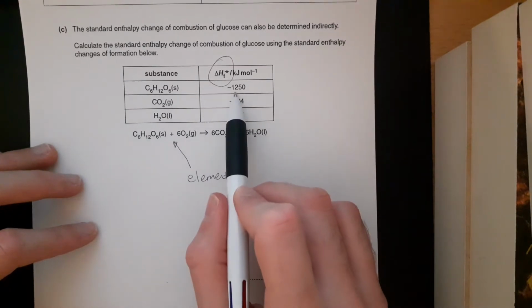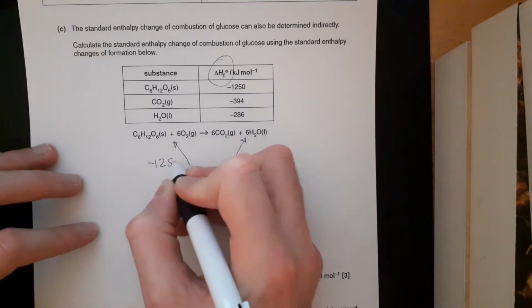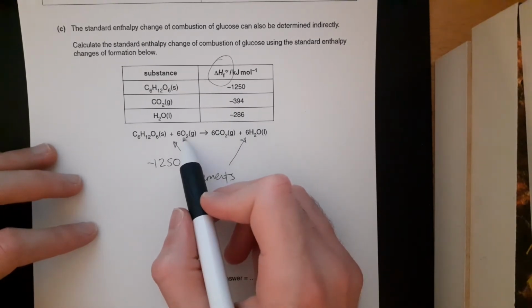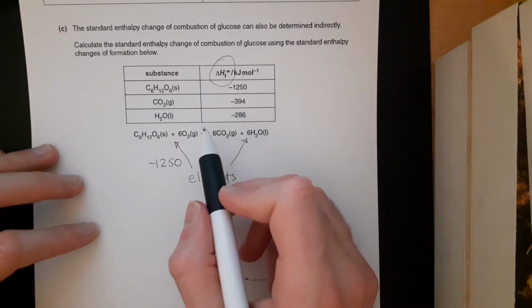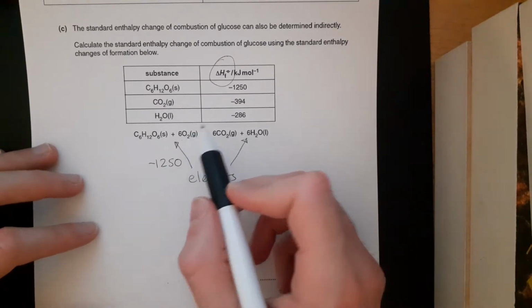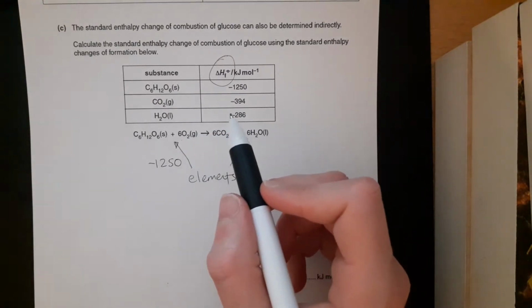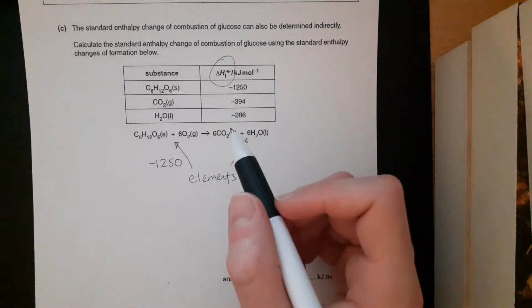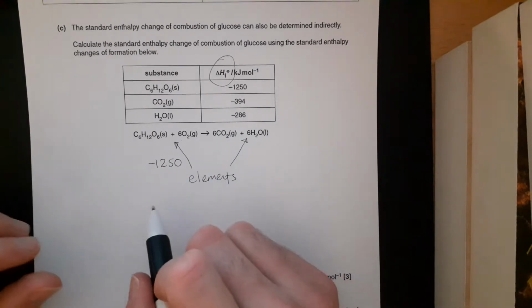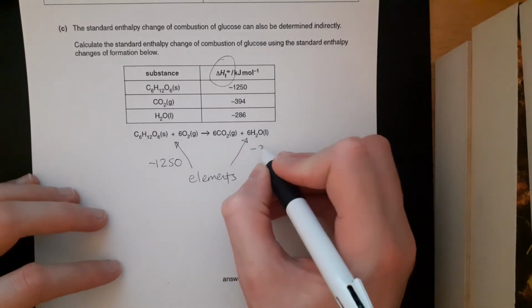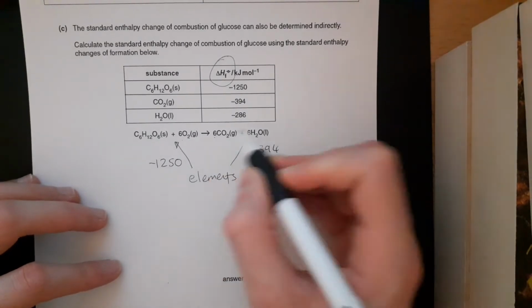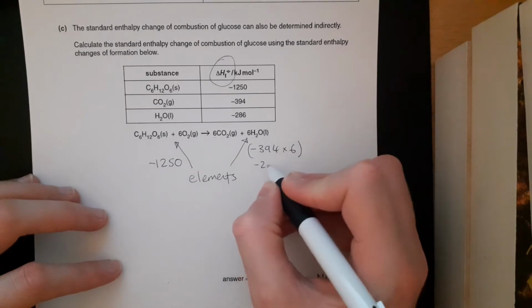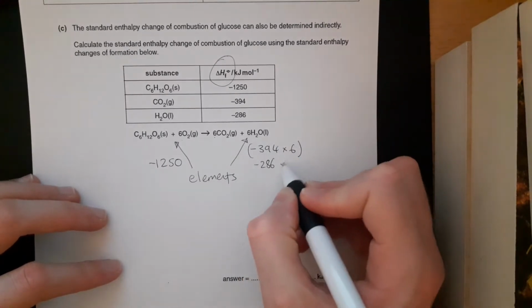So glucose here is minus 1250. There is no value for the oxygen because there's no such thing as the enthalpy change of formation of oxygen. You're forming oxygen from oxygen. There's no process. You're not doing anything. So because it's an element, you're forming it from its element, so there is nothing that you need to do. Here, the carbon dioxide is minus 394, but I'm going to need to times it by 6. And then I'm also going to have the minus 286 for the water, and that's also going to be times by 6.